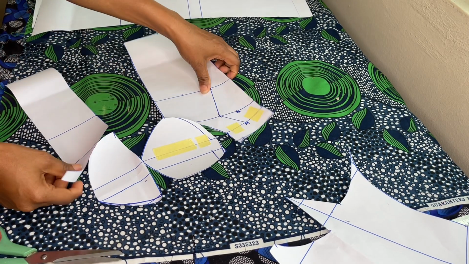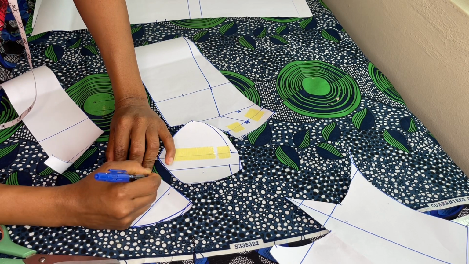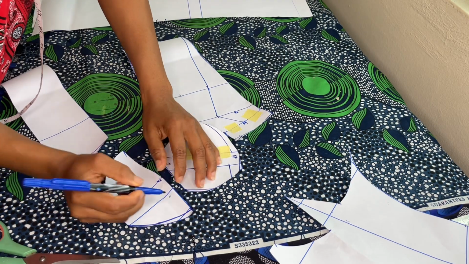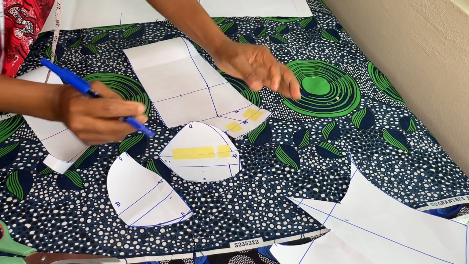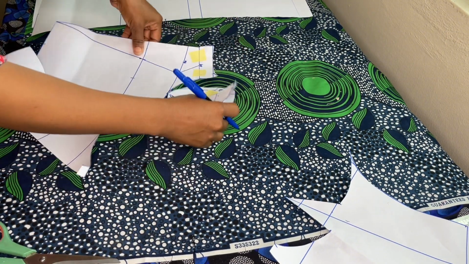Then this is the center front. So I'm going to label it. This is the side front. I like to put joining here, then this is the side front. Then this is my up, my down, up, and then down. Then this is our front. So this is what we have.